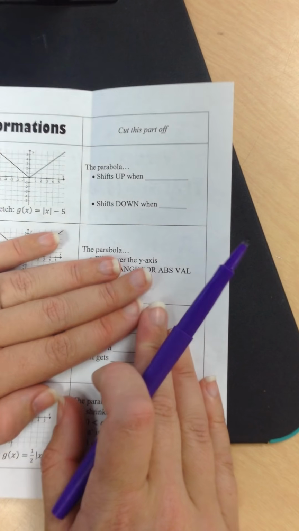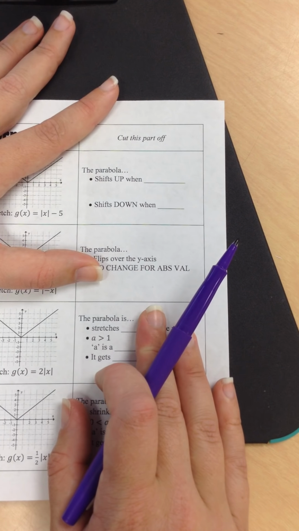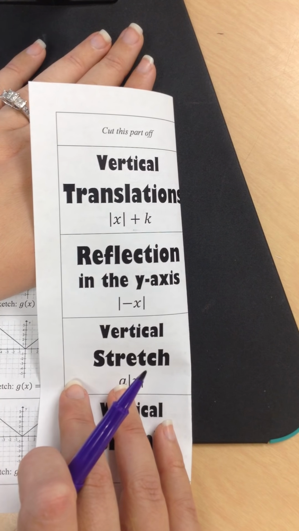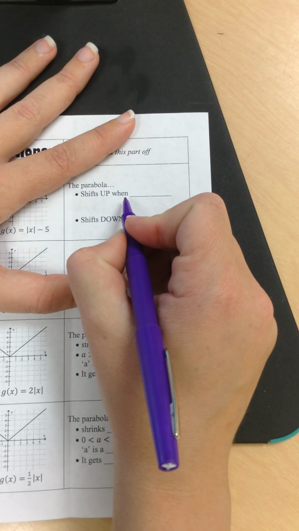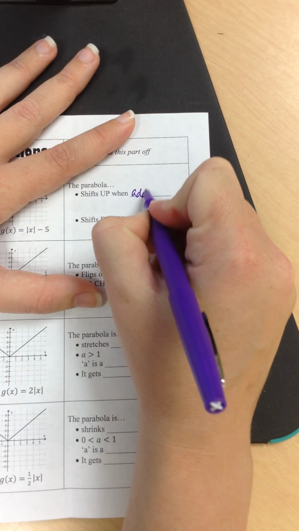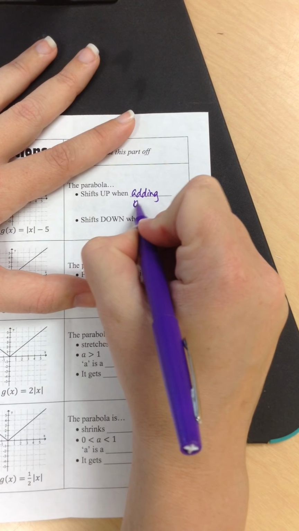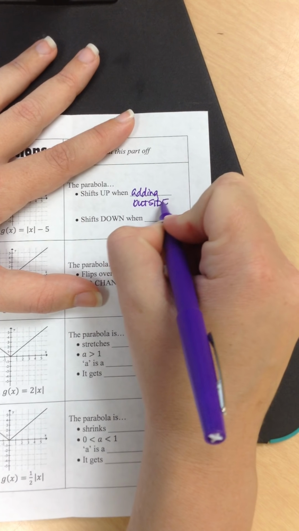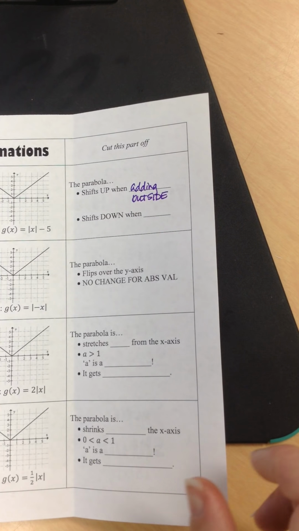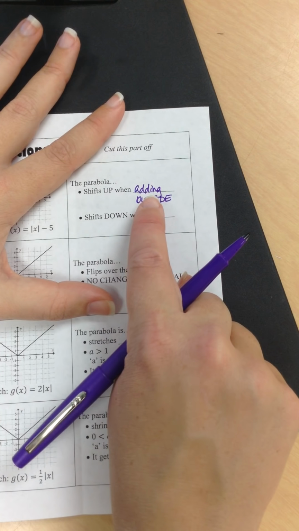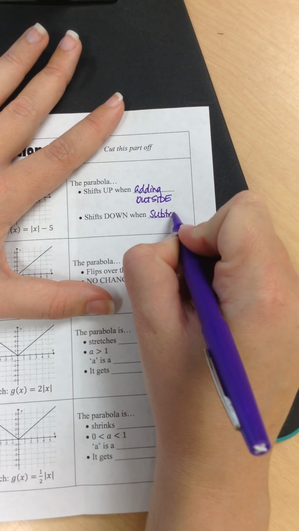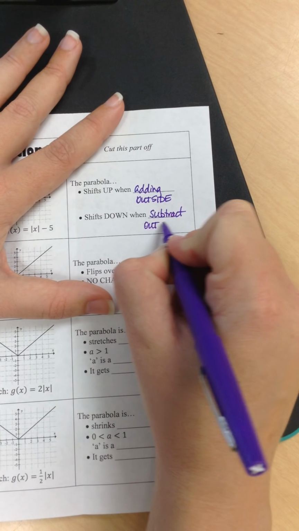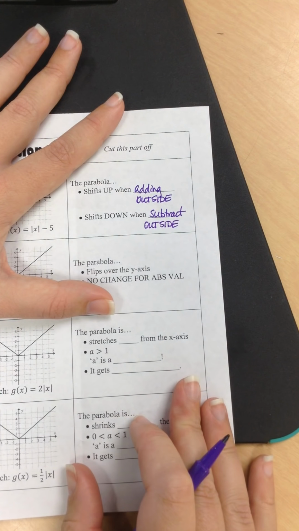Verticals are the ones that are the most normal. So if you have a number on the outside and you are adding it, surely intelligence would tell you that the graph would likely move up. So it shifts up when you're adding outside. It will be outside of something, parentheses, absolute value bars, something. If we're adding and it goes up, then obviously it will go down when we subtract on the outside.